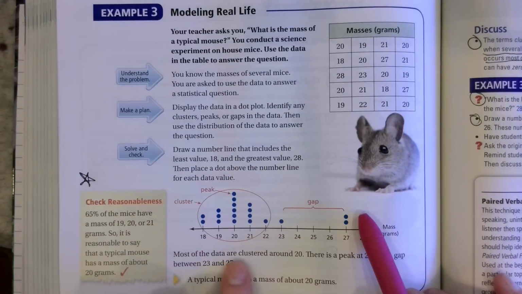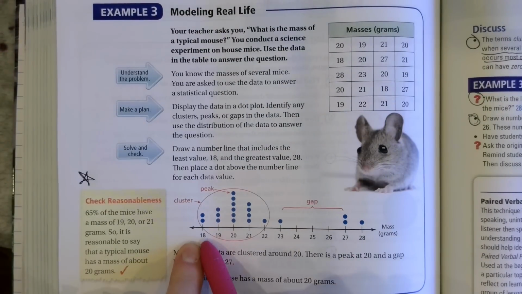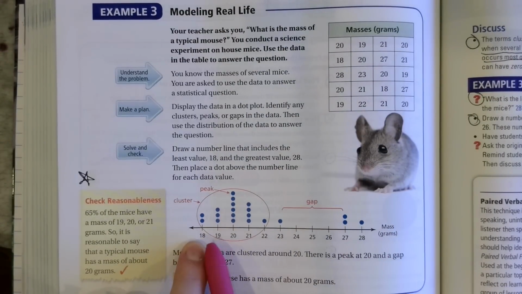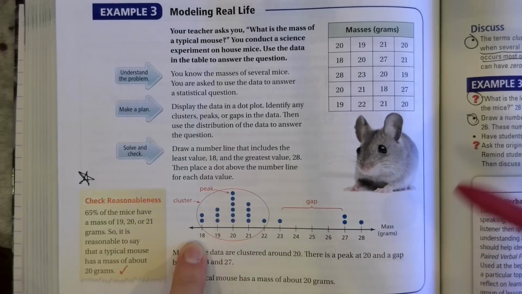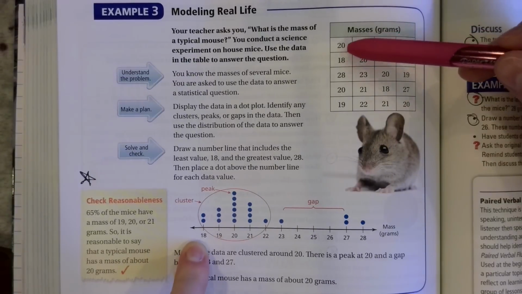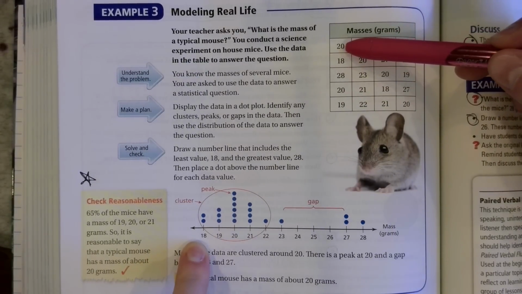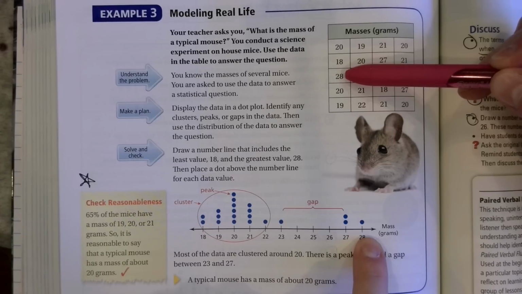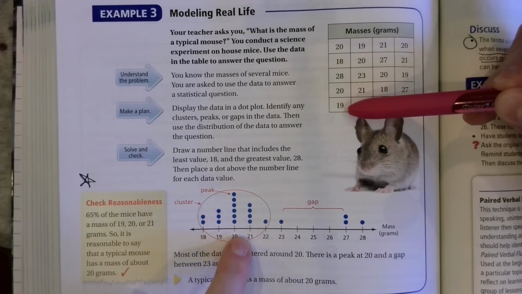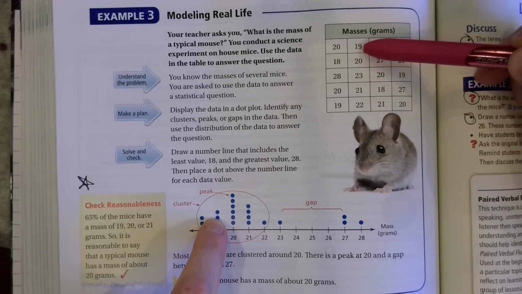So in their dot plot, their number line went from 18 to 28, not skipping a number. Their axis went all the way from 18 to 28. Then they put a dot above each value. So they said, okay, 20, put a dot above 20. 18, put a dot above 18. 28, put a dot above 28. Another 20, put another dot. 19, put a dot. 19, put another dot.